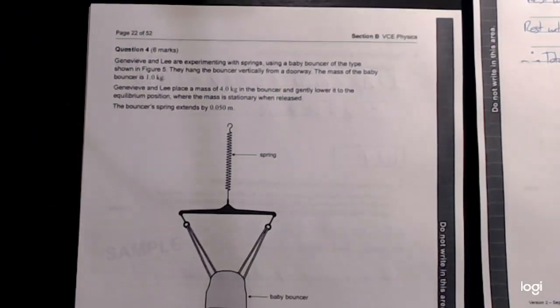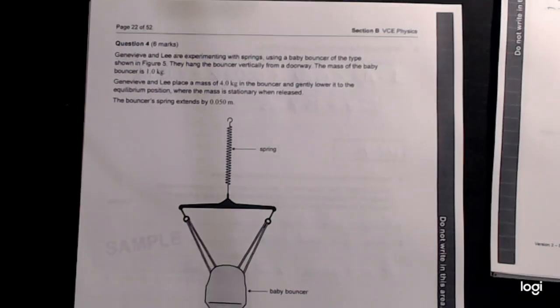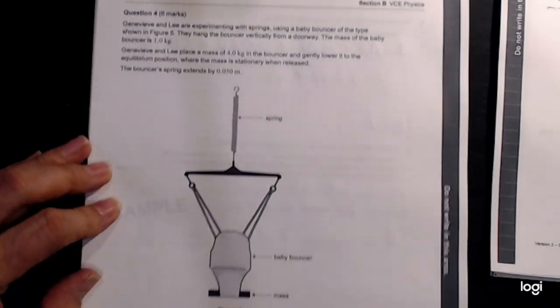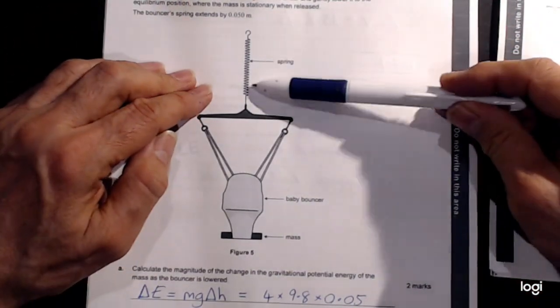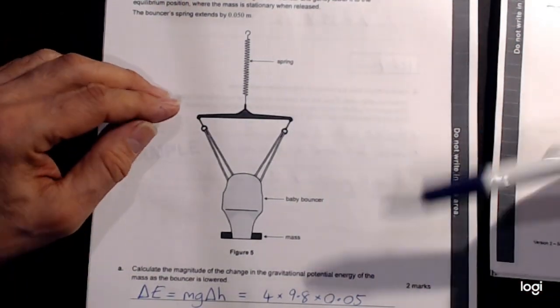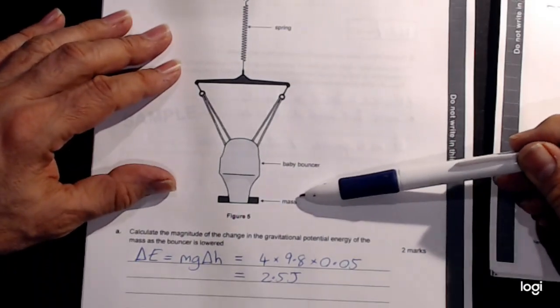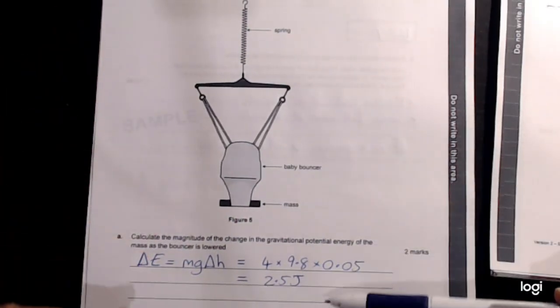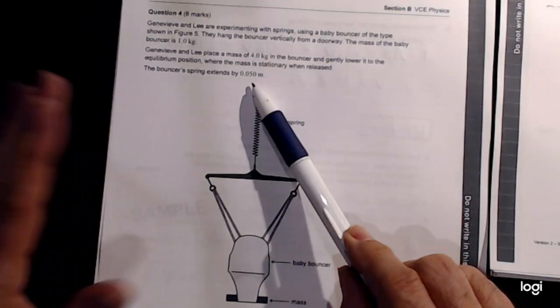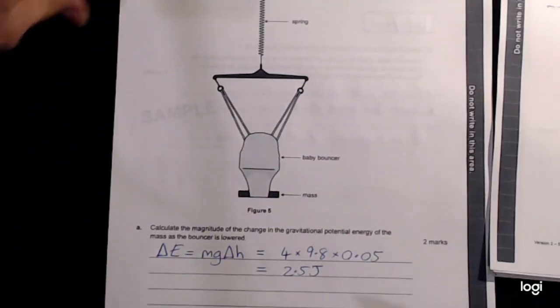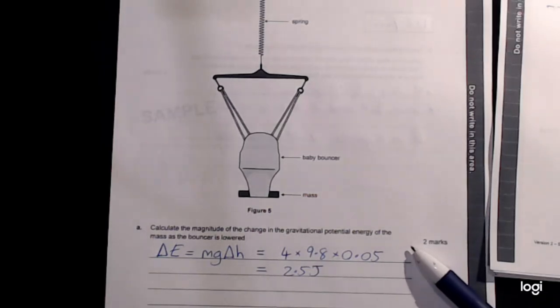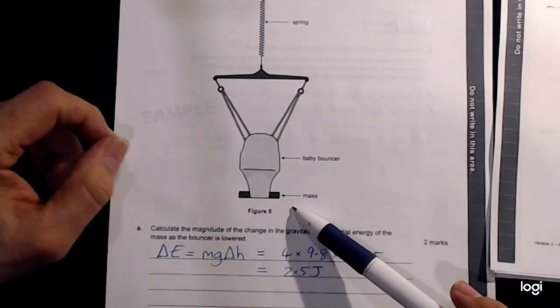Question 4, the baby bouncer. All right. There's a baby bouncer here. It was empty and it was hanging and the spring was just sort of at a rest position. Then they put a mass of 4 kilograms in it and it lowered itself by 0.05 meters, which is 5 centimeters. Calculate the magnitude of the change of gravitational potential energy of the mass as the bouncer is lowered.